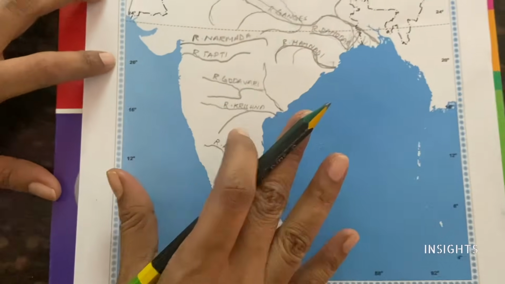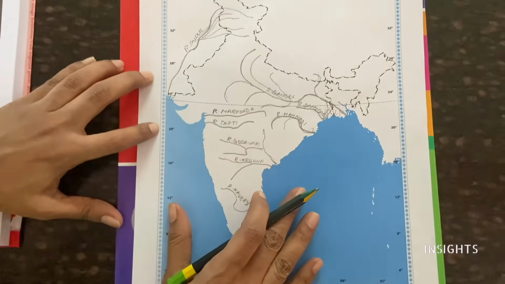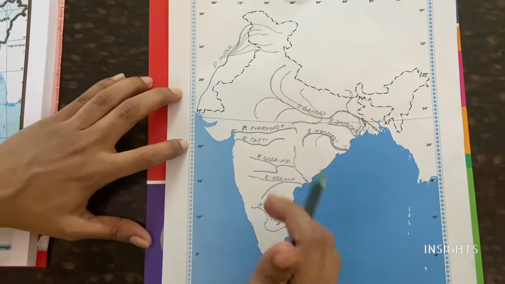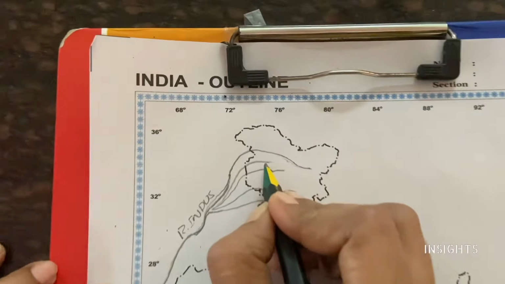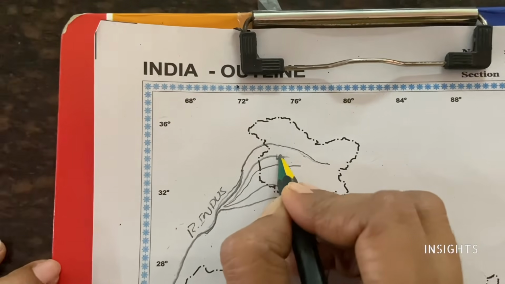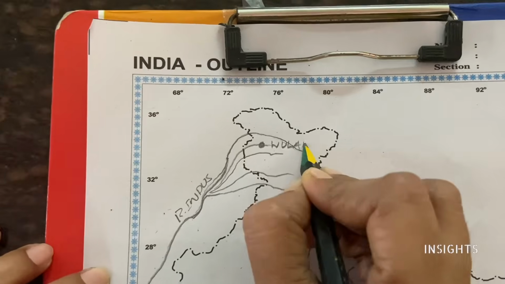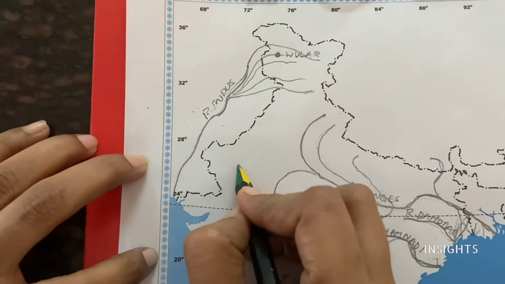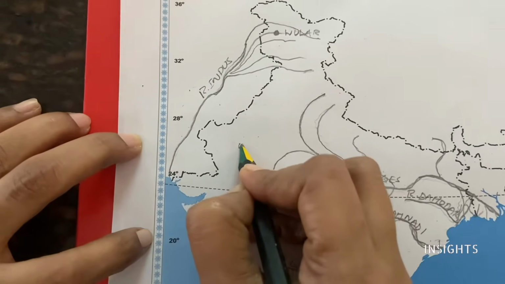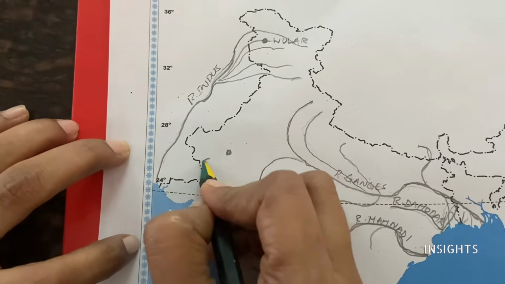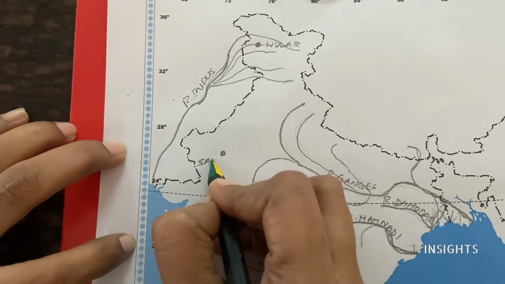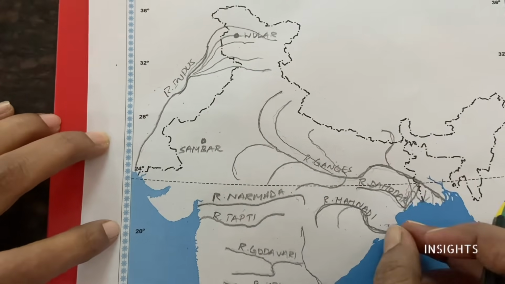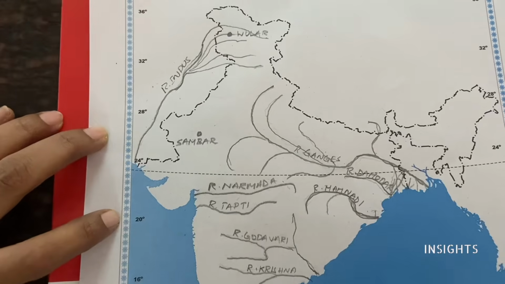So these are all the rivers, but it doesn't stop here. Suddenly they ask about lakes too. Important lakes: first one, in the north in Kashmir, is Ular Lake. Next, if you go to Rajasthan, there is a desert, but there is also a lake, and its name is Sambar Lake. Then there are 3 lakes on this side.